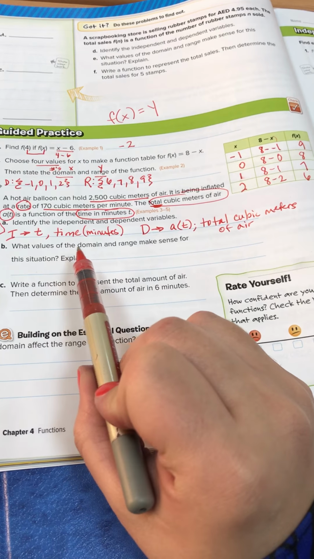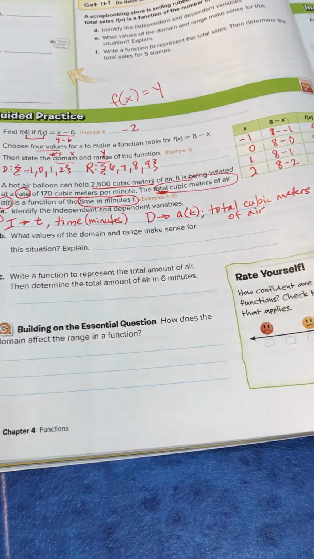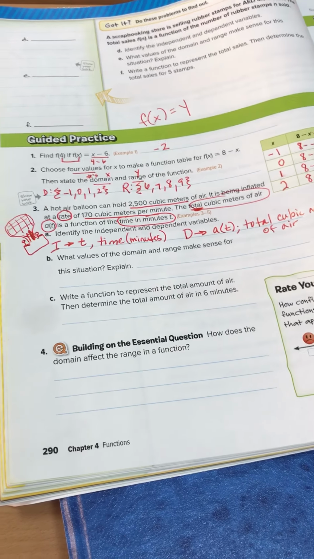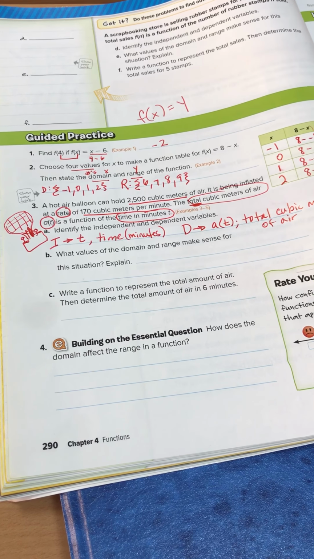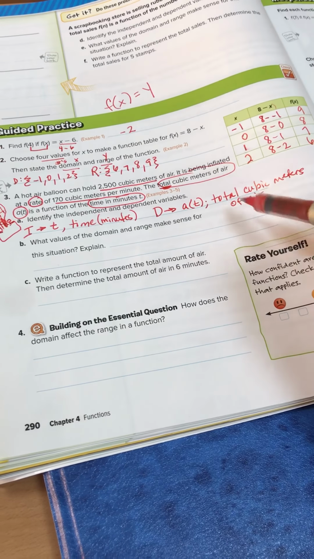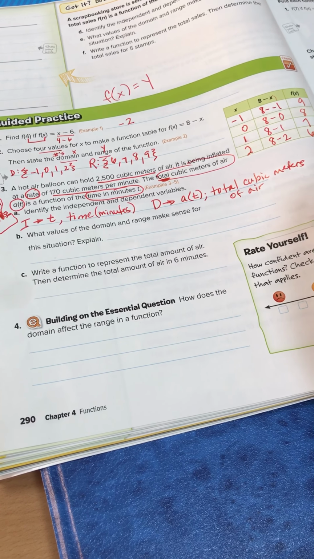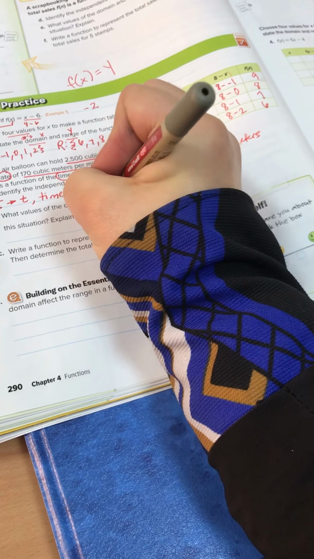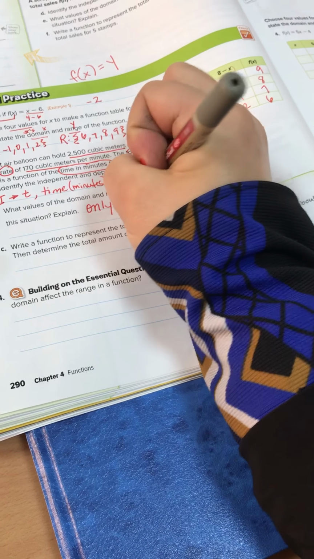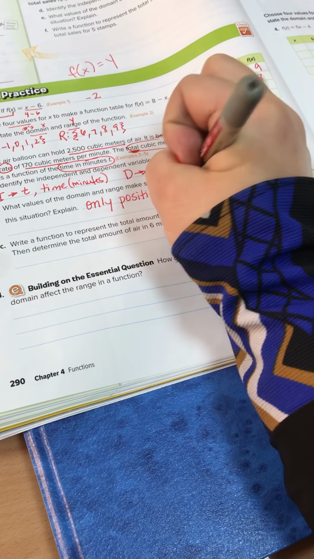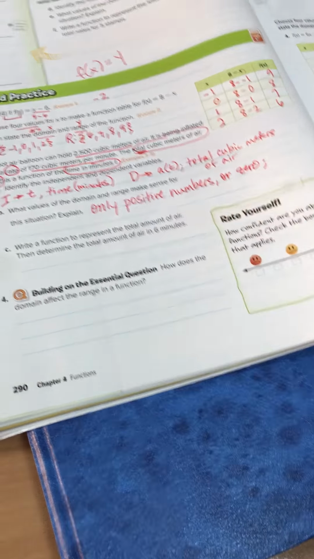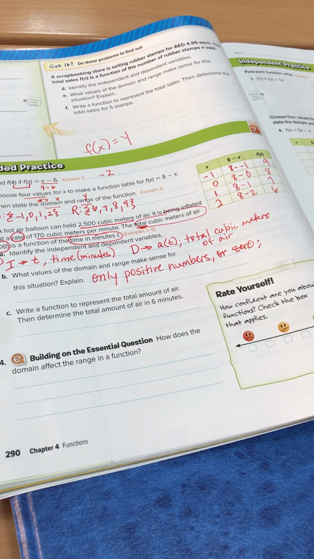And then it says what values of the domain and range make sense for this situation. Okay, so first we're talking about time and amount of air. So it does not make sense that we would have a negative time because you cannot go backwards in time. And you also would not have a negative number of cubic meters of air. So we would write only positive numbers make sense, or 0.